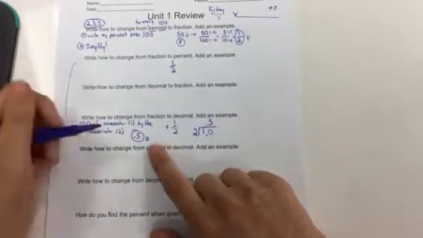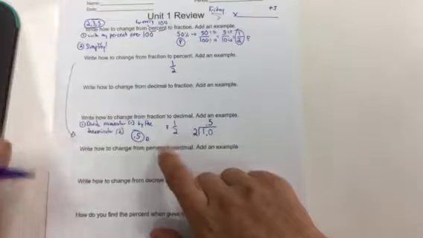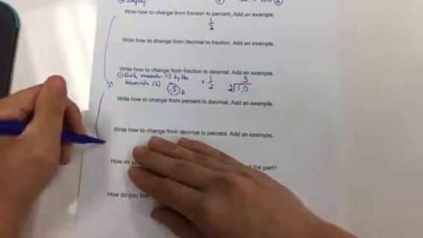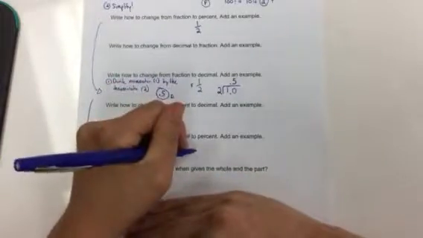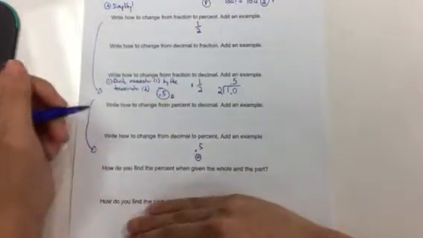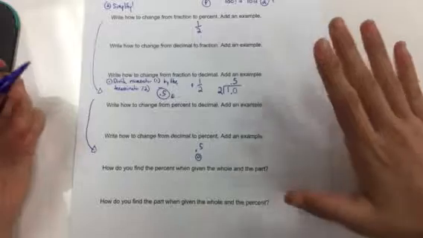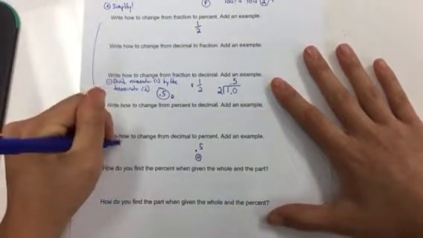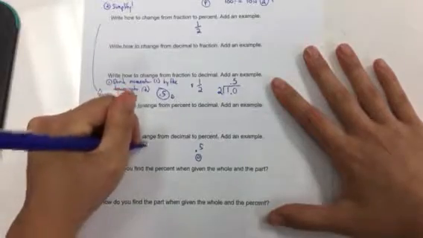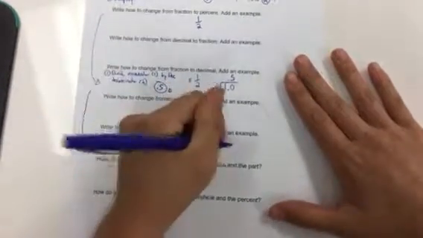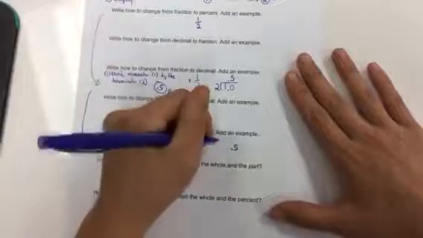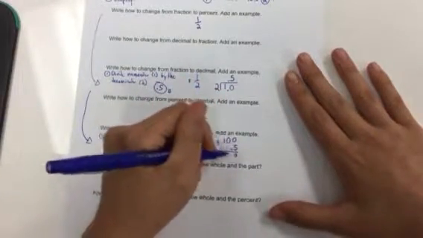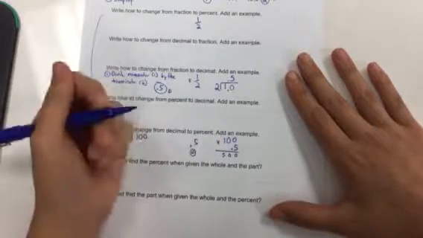Cool. Now that I have my decimal, I have to change my decimal to a percent. So I'm going to swoop it down over here. The way to change a decimal to a percent is by basically multiplying by 100. So I have my decimal, and I have to multiply it by 100. 5 times 0, 0. 5 times 0, 0. 5 times 1, 5.